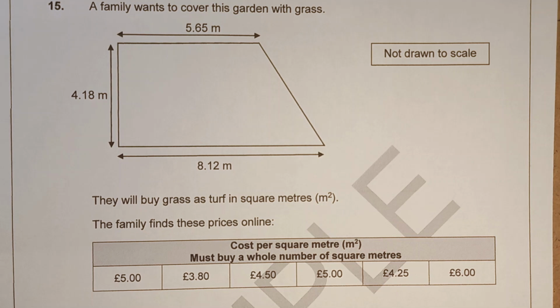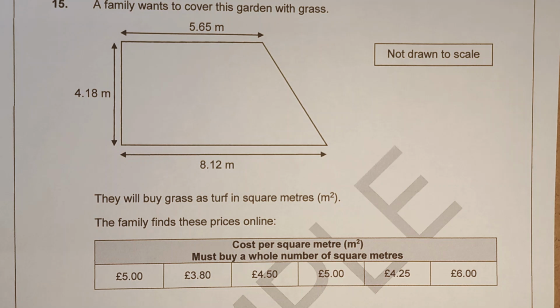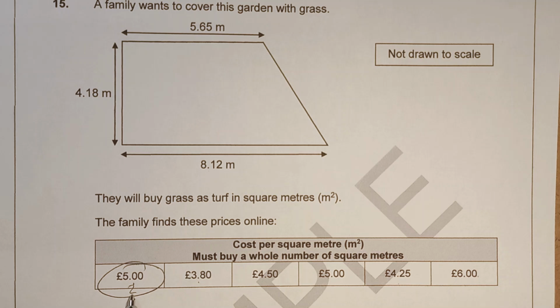The family wants to pay the same amount as the modal cost. Okay, so I don't know why they're not just going for the cheapest one. They said they want the modal, probably because they think the quality might be better. So the modal means the one that occurs the most. Well, £5 occurs twice. £3.80 occurs only once. £4.50 only once. £4.25 once and £6. So that's our modal because it's the only one that occurs more than once. Okay, so what we're going to have to do is work out how many metres squared we've got and then multiply it by the £5.